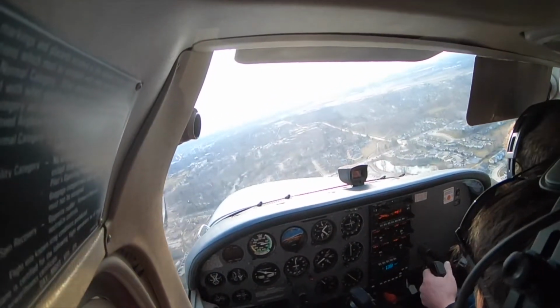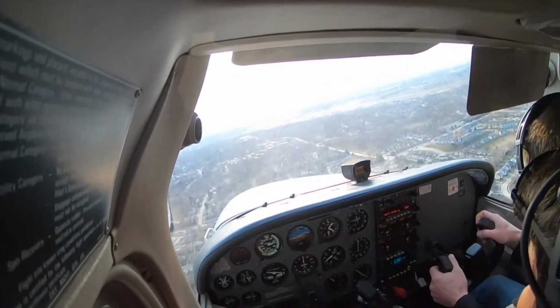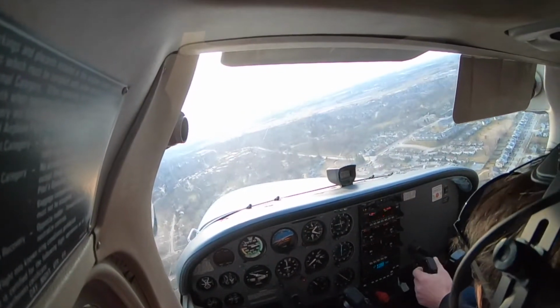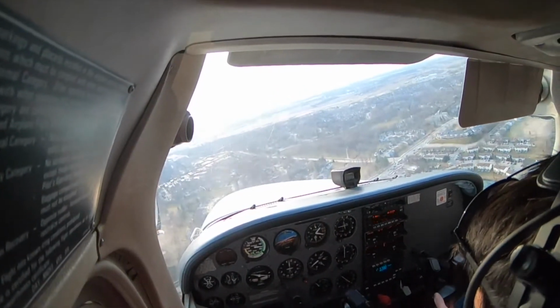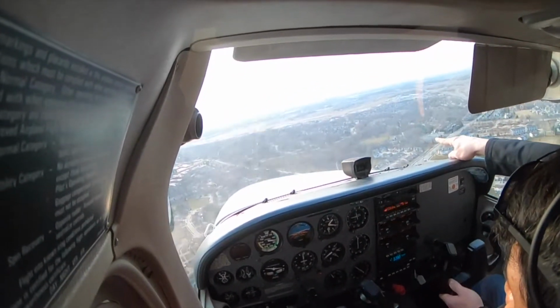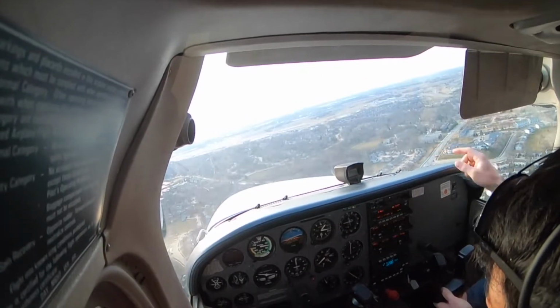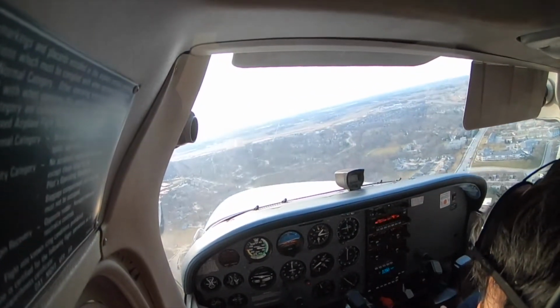Clear on final. Iowa City, Skyhawk 740 Sierra Papa, right base, turning final Runway 12, Iowa City. Are we going to make the runway? I think you need a little more power. See how we're sinking? We're going to hit those trees before we get there. There you go. That's good. Right about there. I'll just leave it there for a bit.